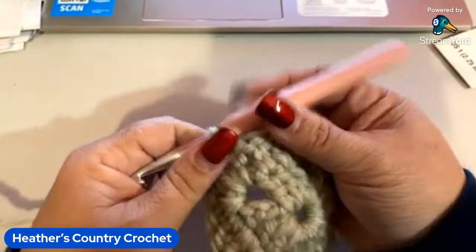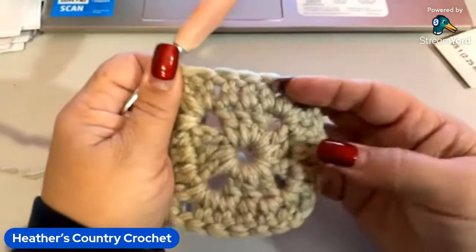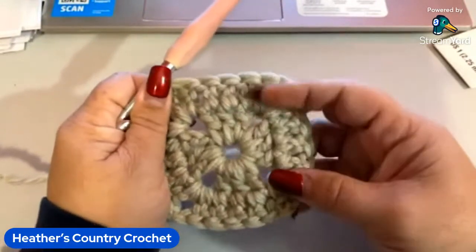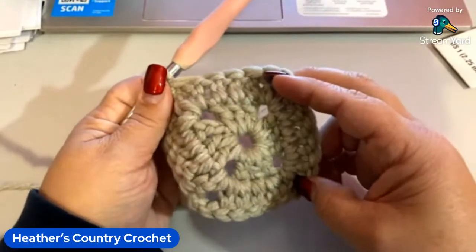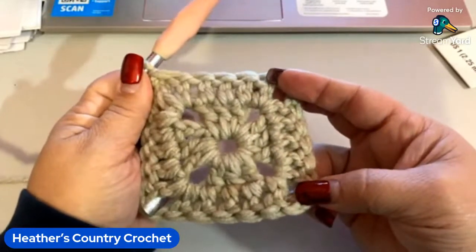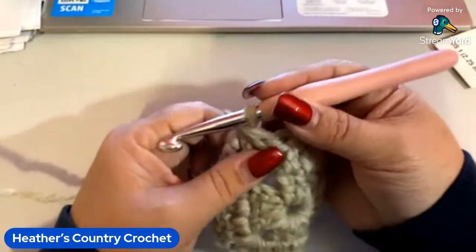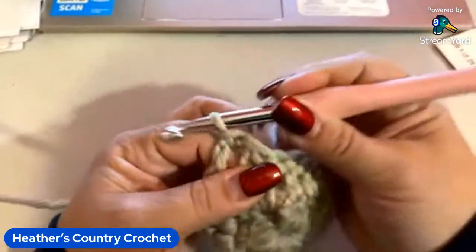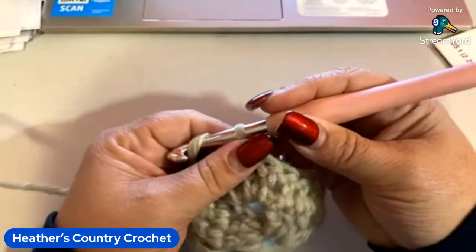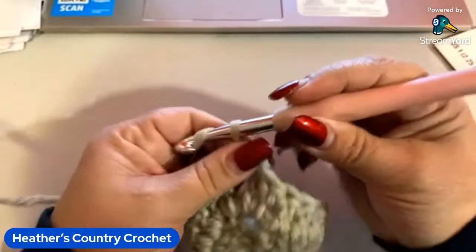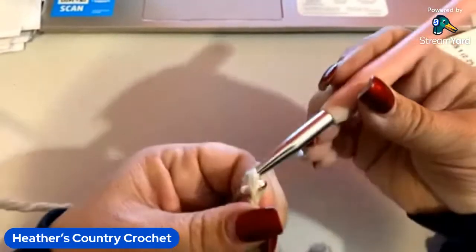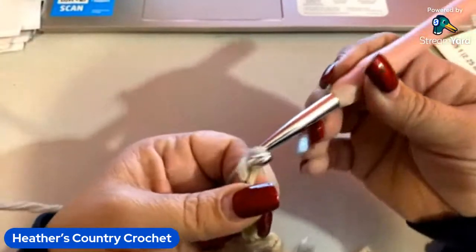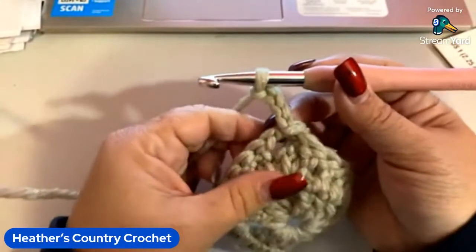Now we're going to turn our work, and it's kind of looking like a solid granny square now. So we're going to slip stitch over into that corner and chain 3. No, I'm sorry, chain 4 here. Chain 4.